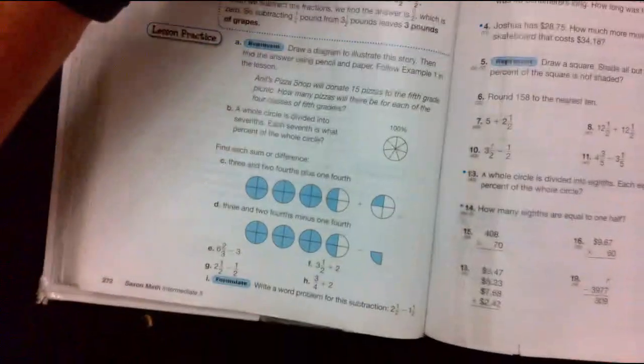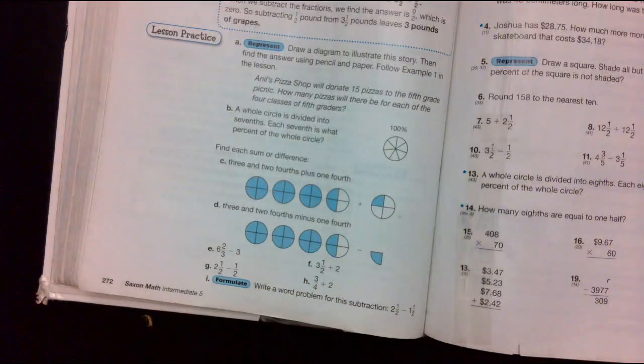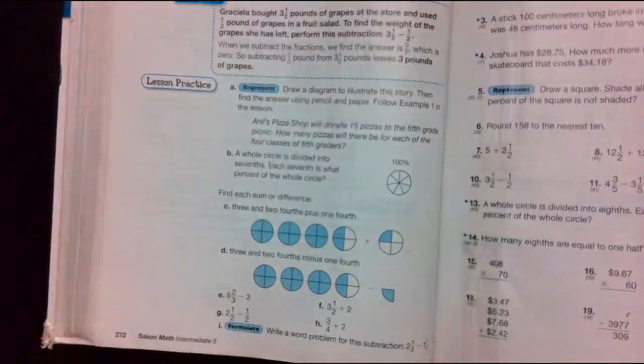Okay? All right guys. Adding mixed numbers, subtracting mixed numbers. Remember our method. Box, box, box, box. I'm going to give you help on a few of the problems for today's lesson. Stay tuned for our next video.